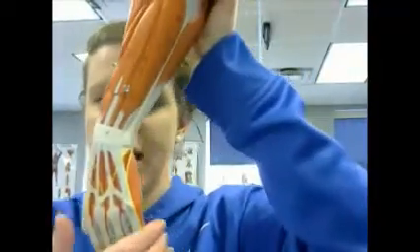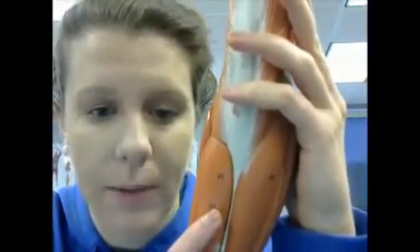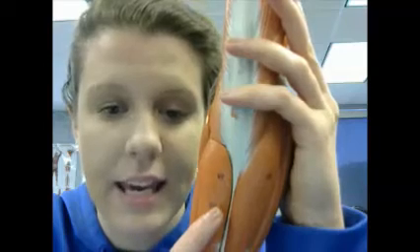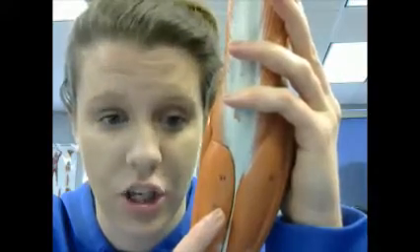Okay, so we are on the ulnar side of the forearm, and we are going right here to the extensor carpi ulnaris. And the extensor carpi ulnaris goes from the lateral epicondyle of the humerus, and it goes down into the base of the 5th metacarpal. And this is responsible for wrist extension and wrist ulnar deviation.